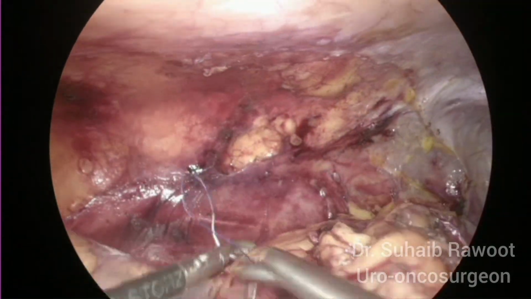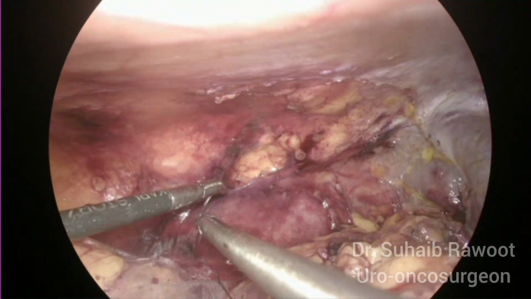In the end, we take a few tucking sutures of the Gerota's to the lateral pelvic wall.